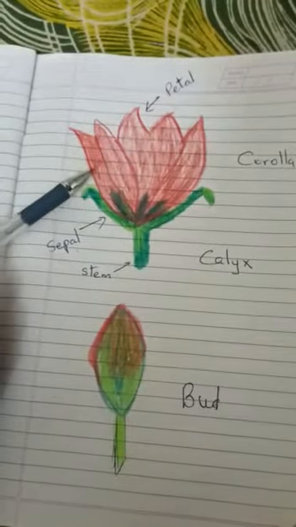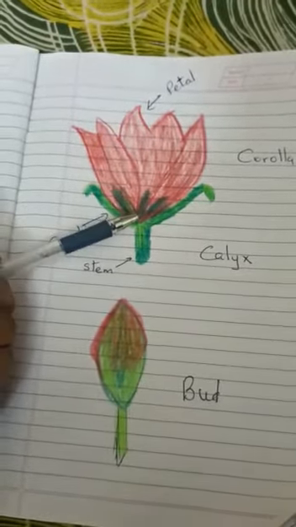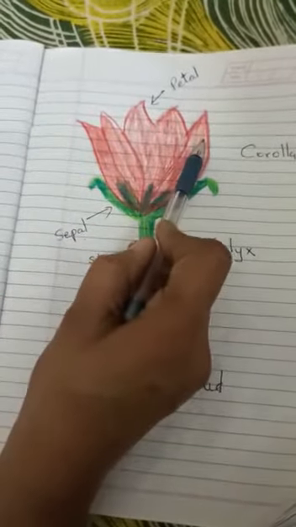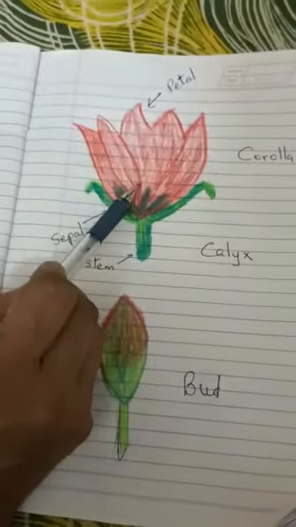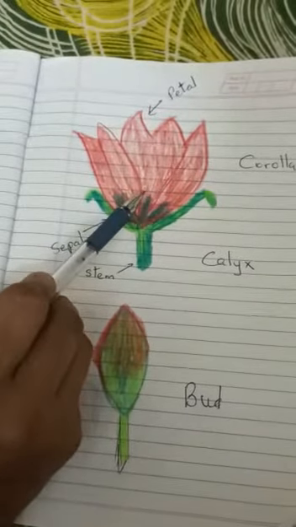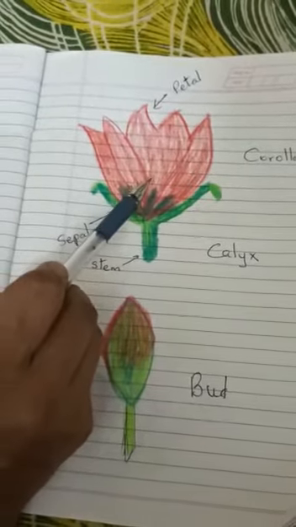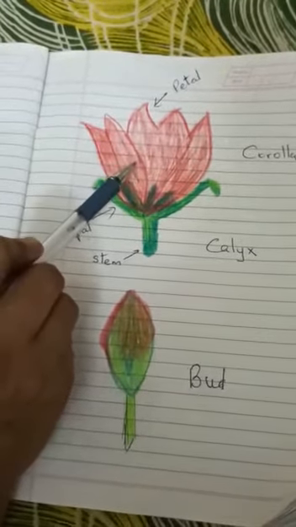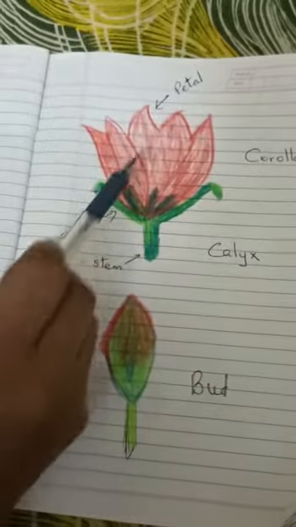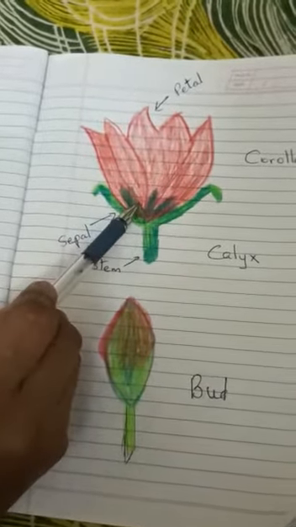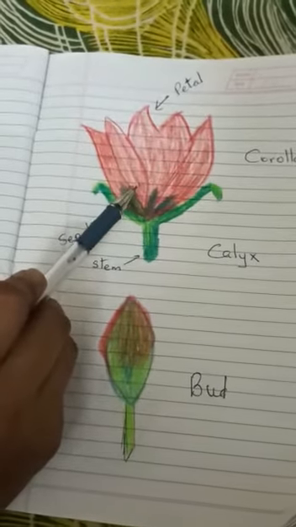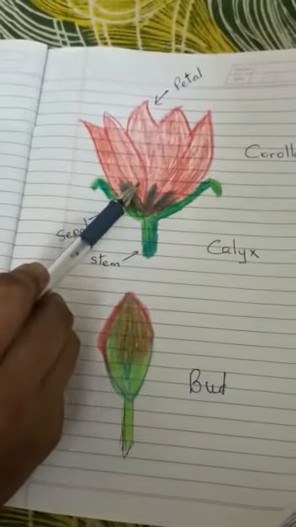The second whorl after the calyx is the corolla. It is made up of petals. Usually the corolla is very brightly colored. The corolla are actually modified leaves. They protect the inner whorls of the flower and also help in pollination because of their bright color.